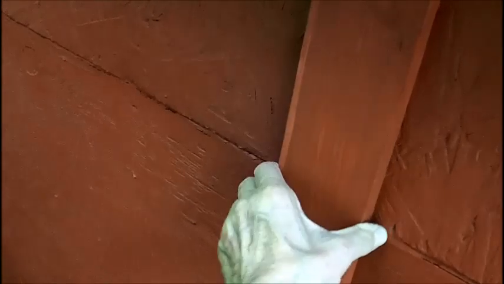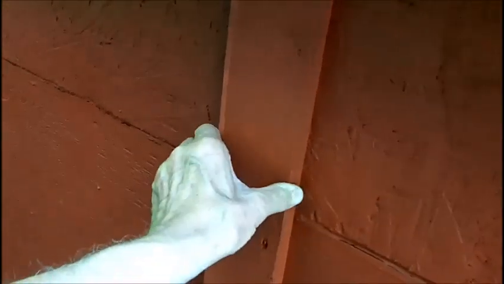So I got to get in here and I got to work on this area where I did not paint. I got to replace that piece. I got to go to Home Depot and get another 1x4, I guess. In other words, 3.5 inches wide to match.